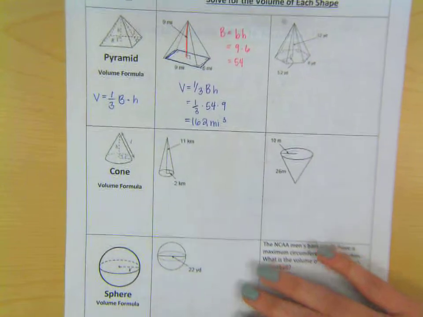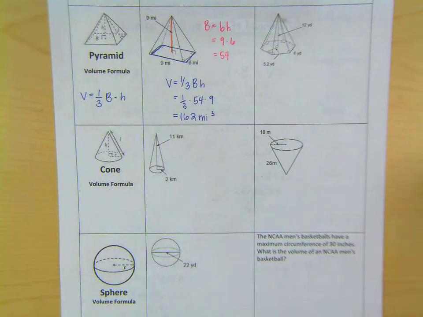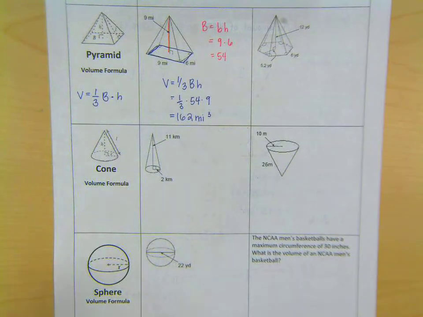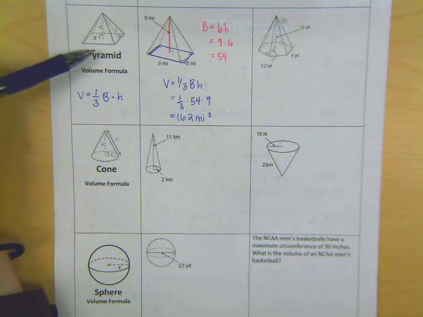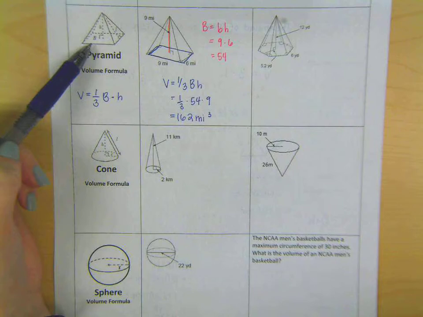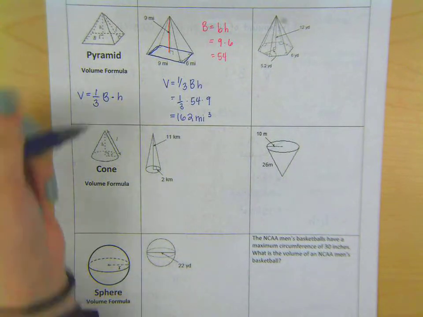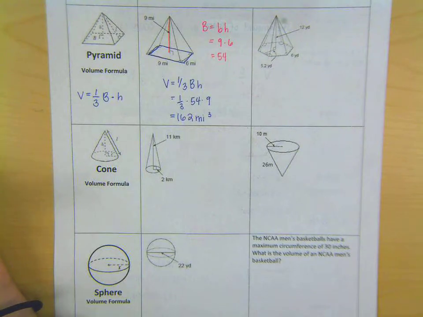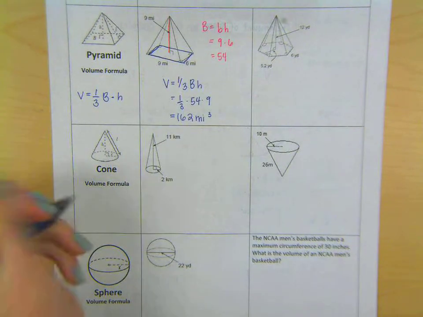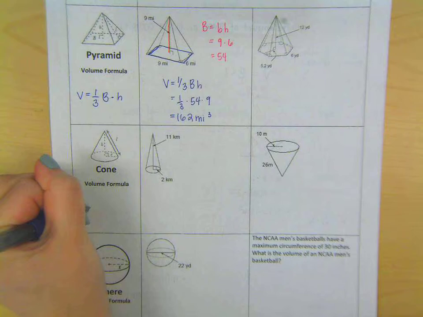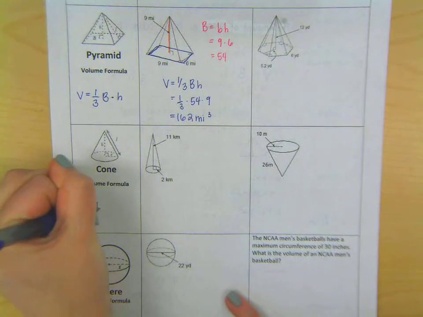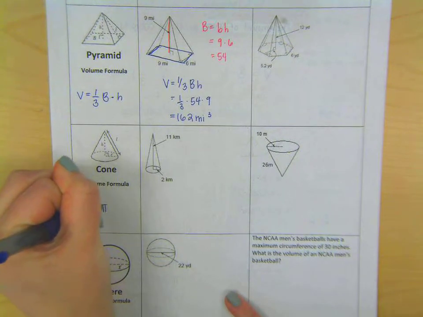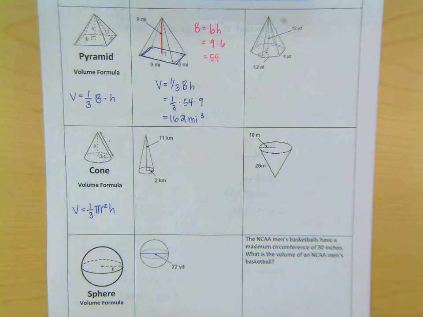The next one you're going to see is a cone, and just like with the pyramid up here, we had a big B because we know what shape the bottom of our pyramid is going to be. For a cone, we know that is a circle. So instead of writing a big B for the area of our base, we can fill in the area of a circle. So the volume is equal to 1/3 pi r squared h.